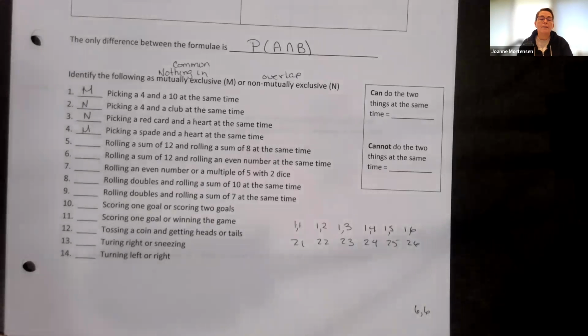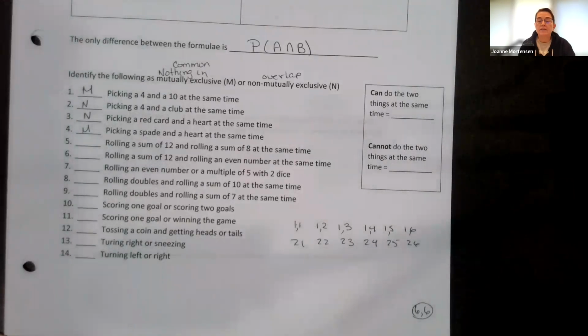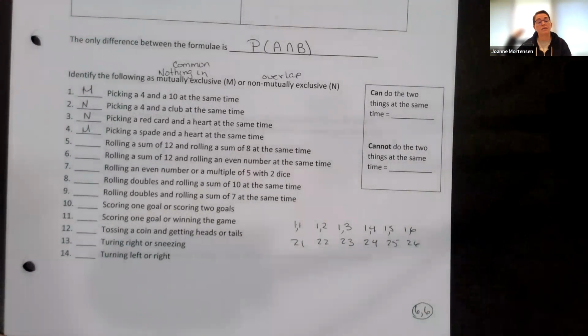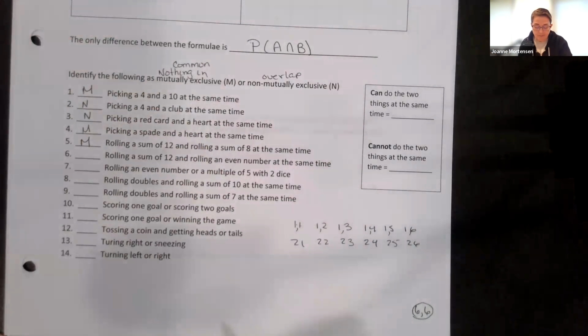Okay. But I think you can figure it out. Rolling a sum of 12 and rolling a sum of 8 at the same time isn't going to work, right? Because the only way you get 12, by the way, would be down there. And then you're going to have several options to get a sum of 8. But you can't have a total of 12 and 8 at the exact same time. So that means they're going to be mutually exclusive.